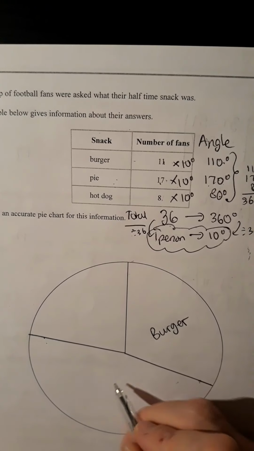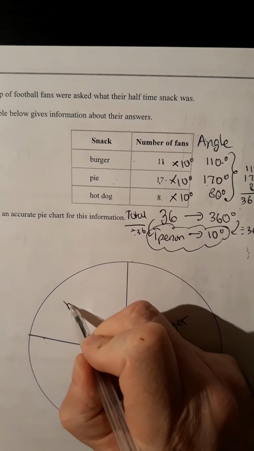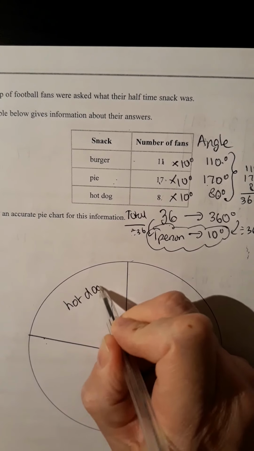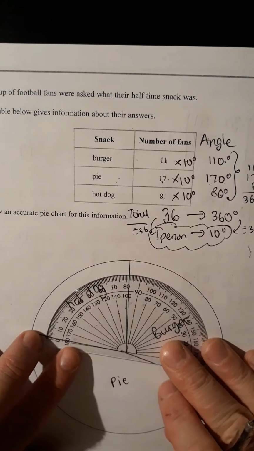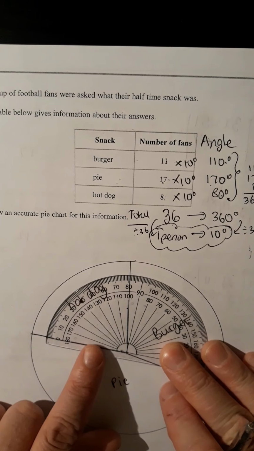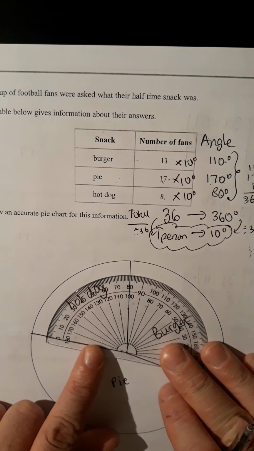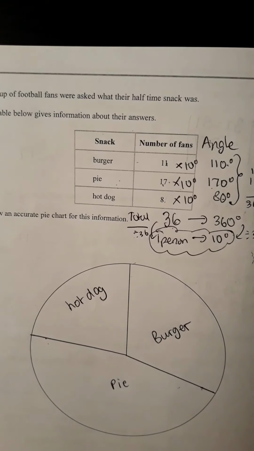Okay, so that was pie, which means the last one should be hot dog. Now I'm just going to check, that should be 80 degrees if we've done this correctly. It's always worth checking. Okay, I line up again the 0 along this line here for the last one of the pie, get the centre, and as you can see, it's perfectly 80 degrees, so I know that that's correct.